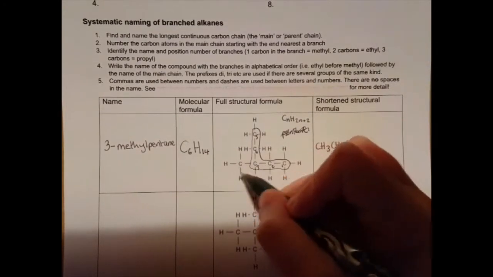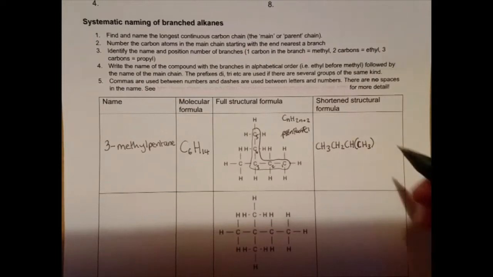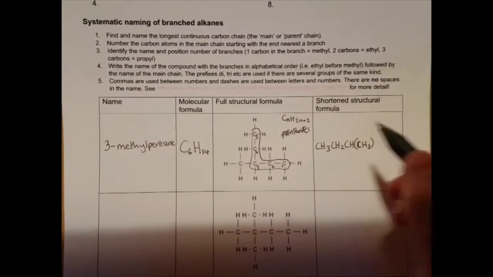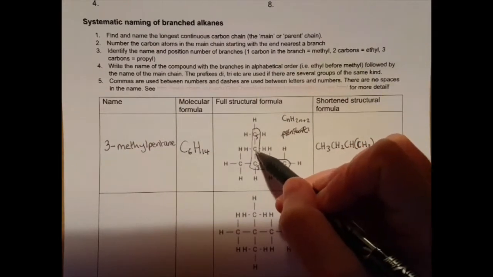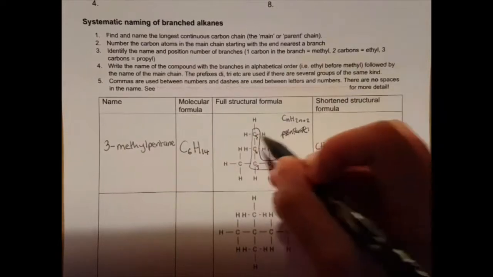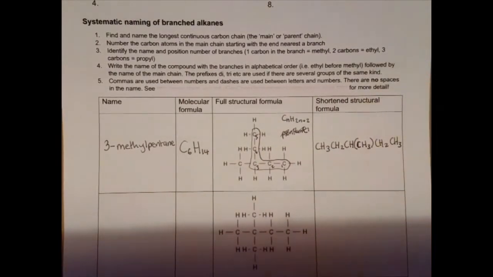And the branch has 1 carbon and 3 hydrogens. It's a methyl branch, so it's going to be given CH3 in brackets. Then I'm going to continue to carbon 4 in the main chain. That's CH2. And carbon 5, CH3 as well.